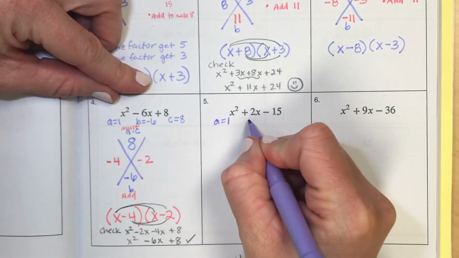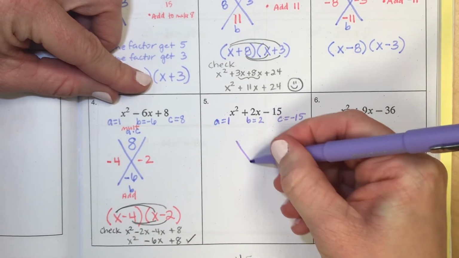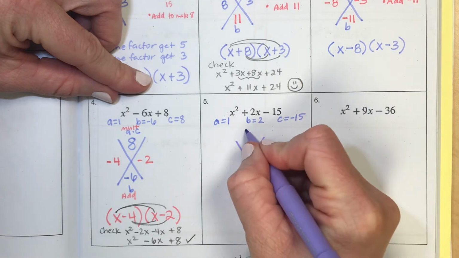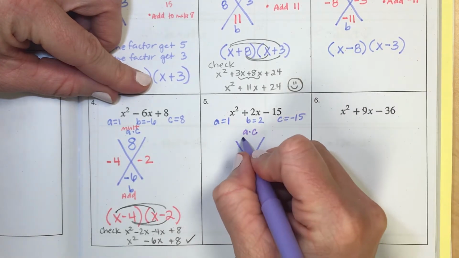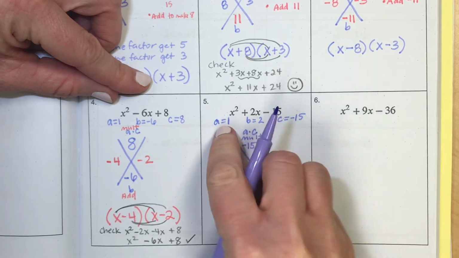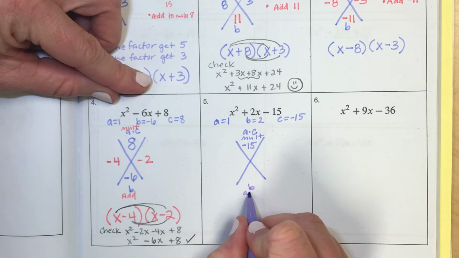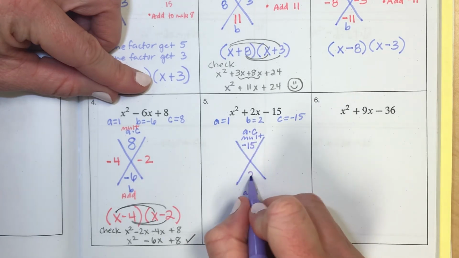A equals 1, B is 2, and C is negative 15. So our big X, A times C goes at the top, and that's what we're multiplying to. And that's negative 15, because 1 times negative 15 is negative 15. B goes at the bottom, and this is what we're going to add to, and that's the number 2.